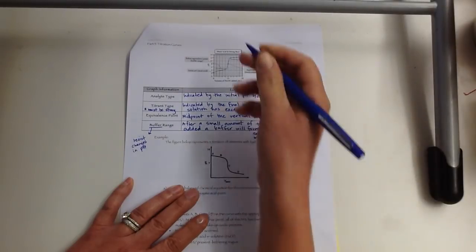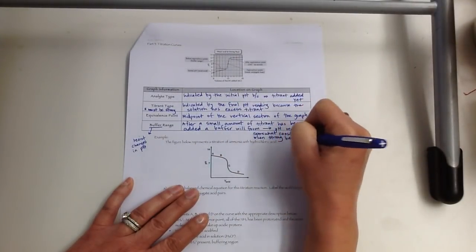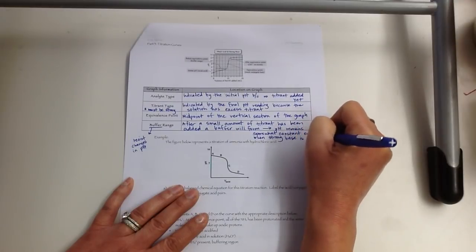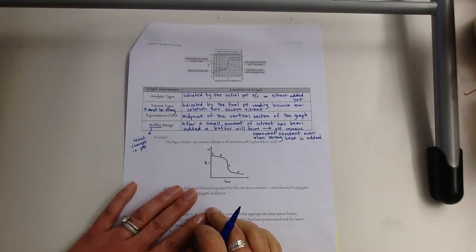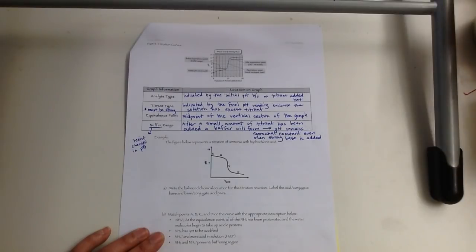Strong acid or base, but in this case, it's a base. Okay, so that's what we call a buffer range. And like I said, we'll talk more about buffers next week. Okay, so here's an example.